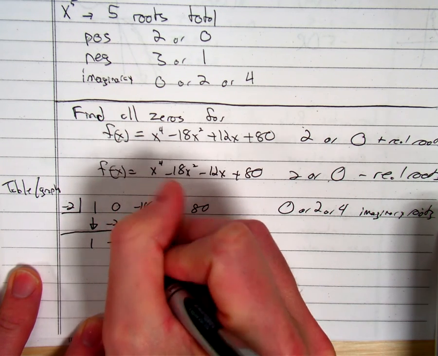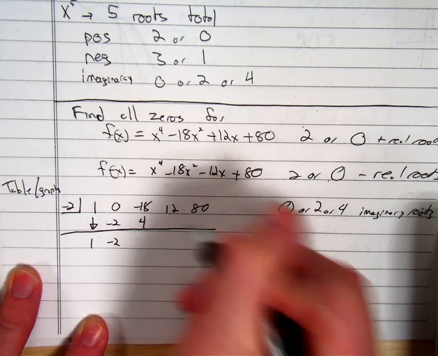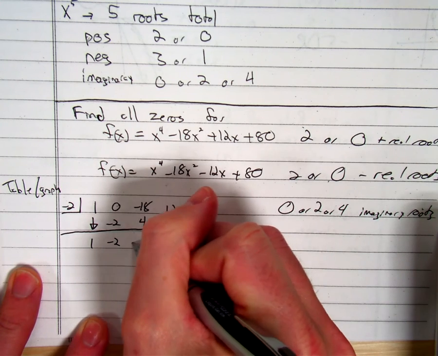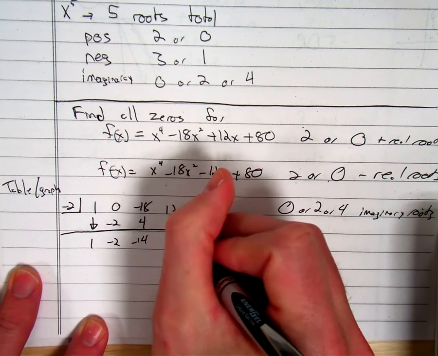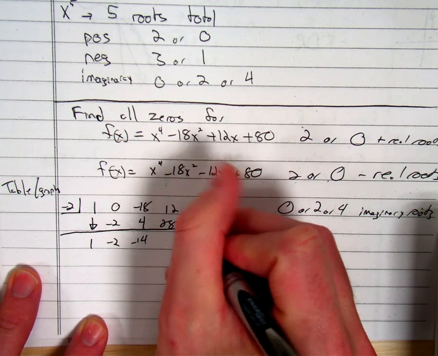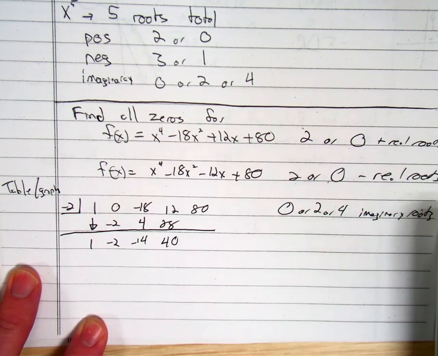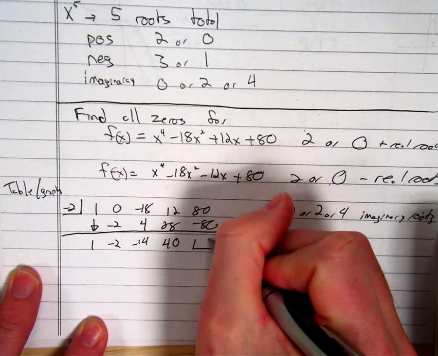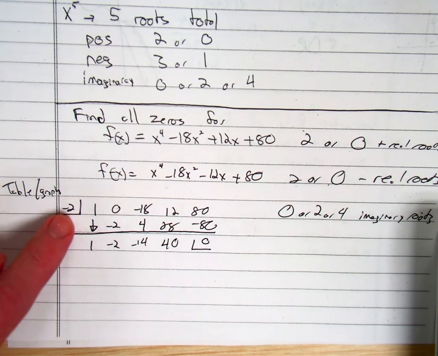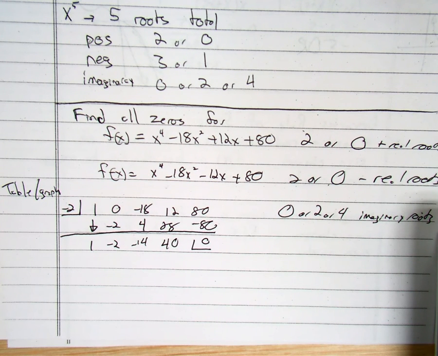Add down, -2, times -2, +4. Add down, -14, times -2, +28. Add down, 40. 40 times -2, -80. No remainder. So that means that this is a root. It goes in perfectly.